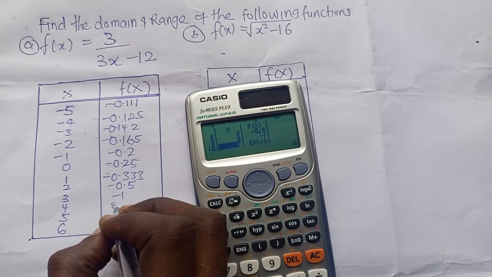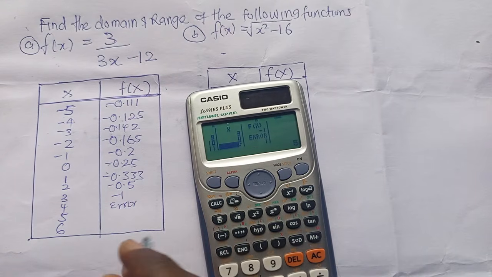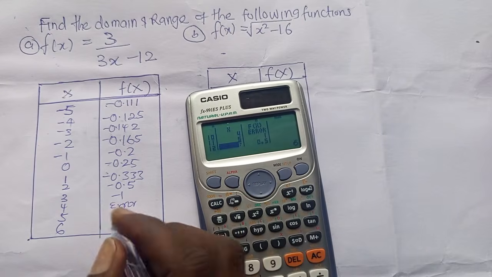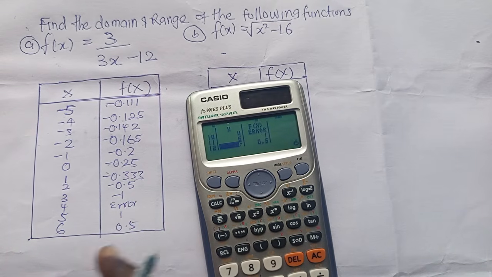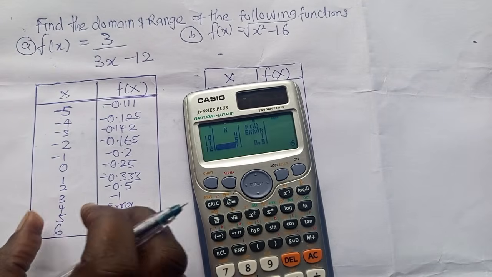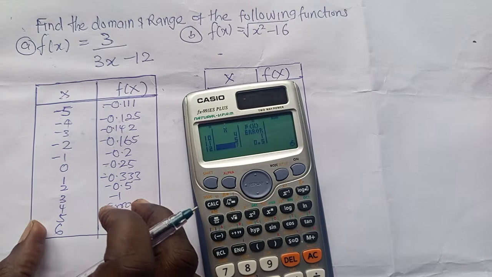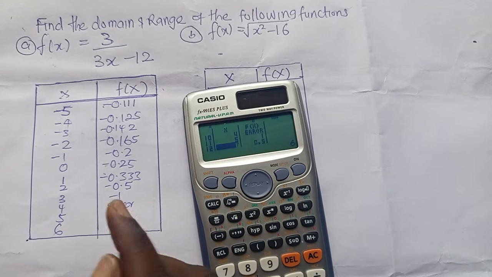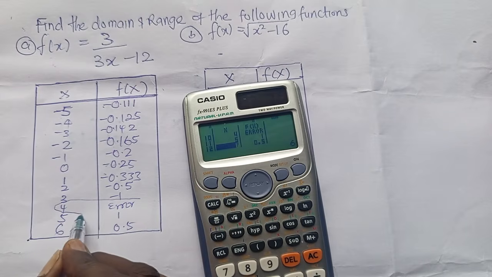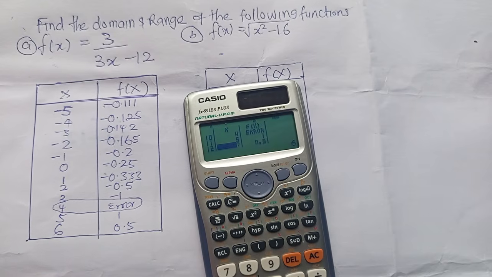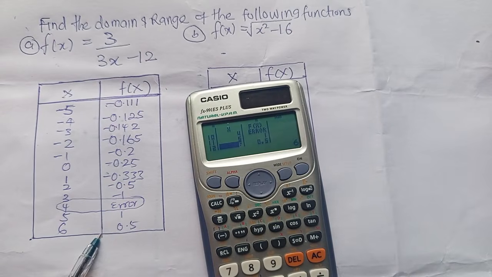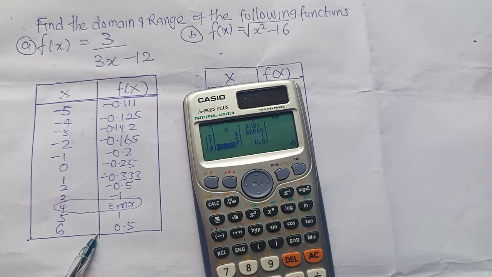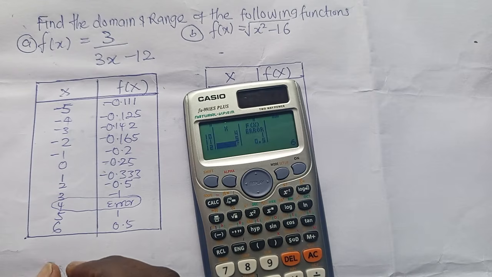Then we have an error for 4. For 5, we have 1, and for 6, we have 0.5, and so forth. Now if you check this particular table clearly, you see that the value that gave us an error is 4. If you continue like that, you will discover that all other values have a specific value except 4. So in that case, I will say all real numbers except 4.